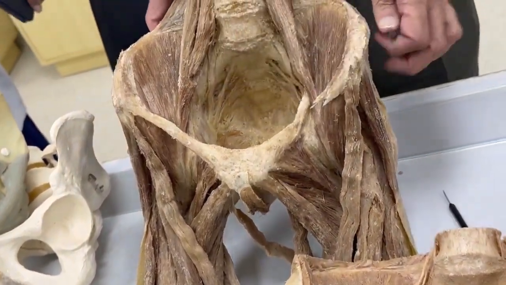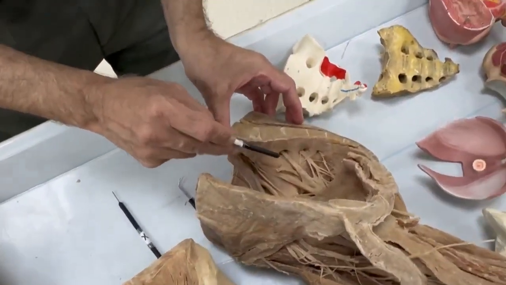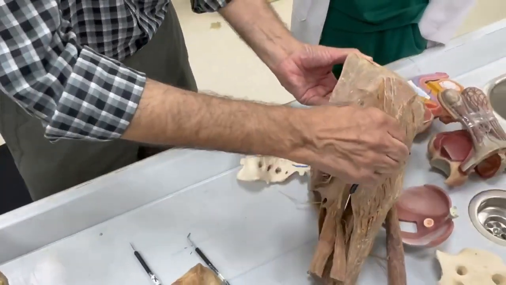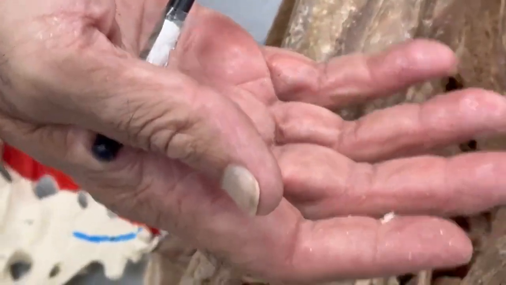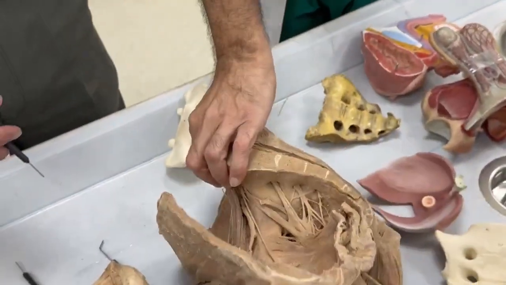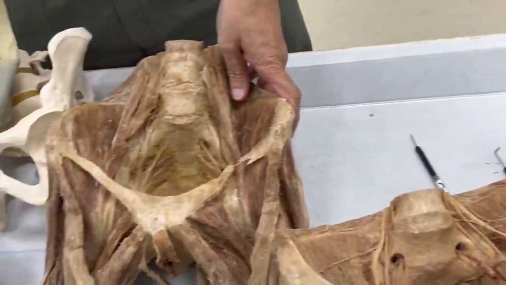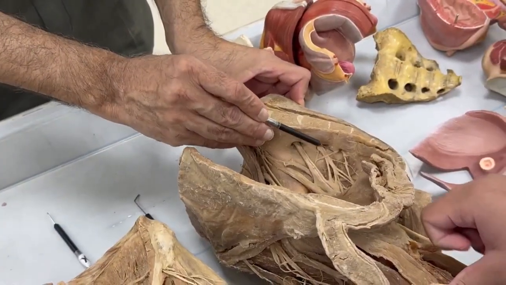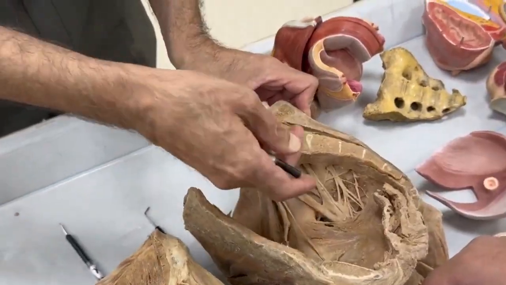Can you point that out? Yes. See all this muscular structure. This is all piriformis. Here is piriformis, going like this. It is a lateral rotator of the hip. It is the key of the gluteal region. We can just see the piriformis here. Actually, this is all piriformis area.